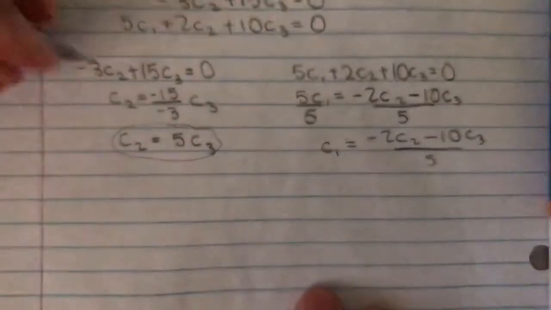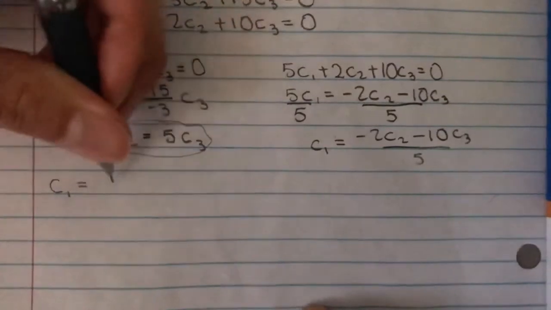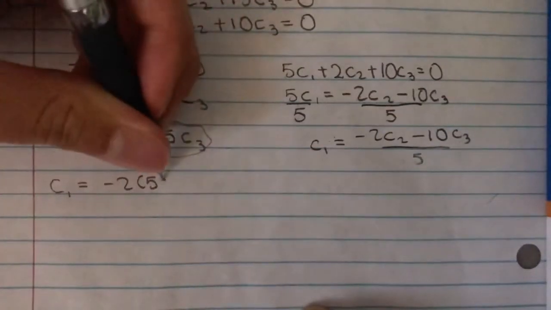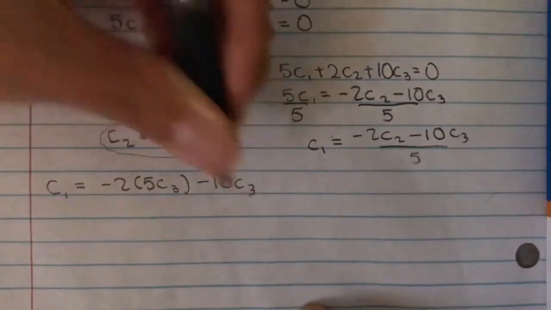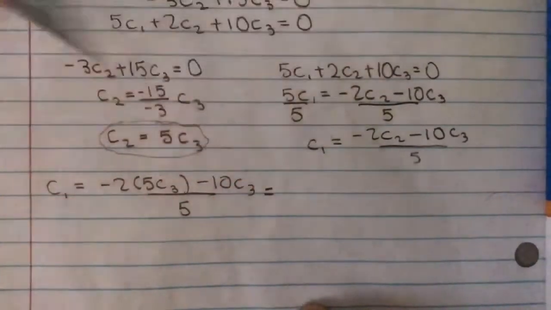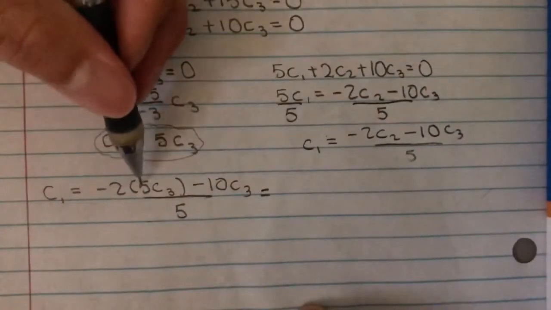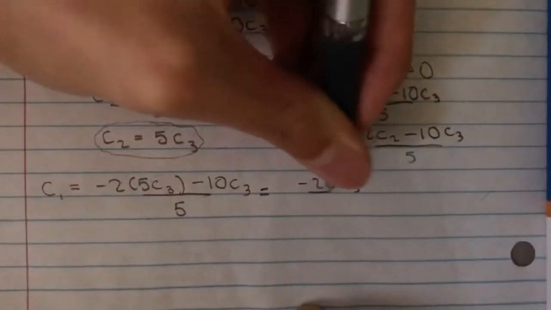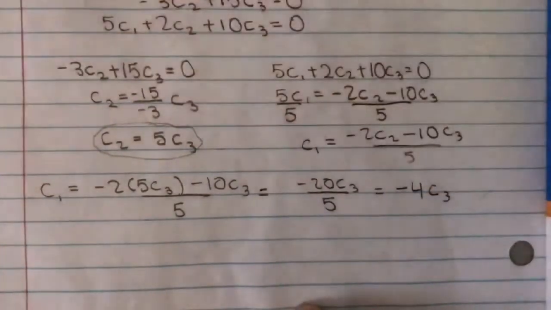So c sub 1 is equal to (negative 2 times 5 c sub 3 minus 10 c sub 3) divided by 5, which is negative 10 c sub 3 minus 10 c sub 3, which is negative 20 c sub 3 divided by 5, which is equal to negative 4 c sub 3.